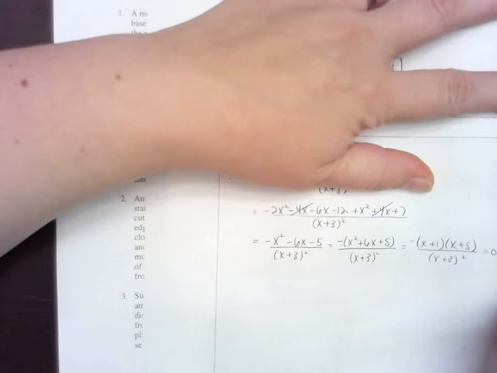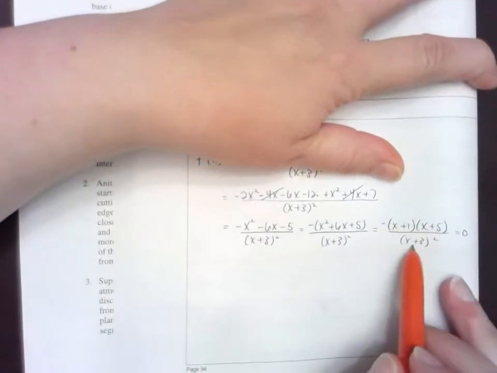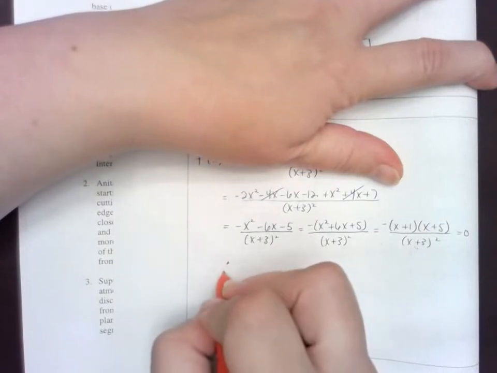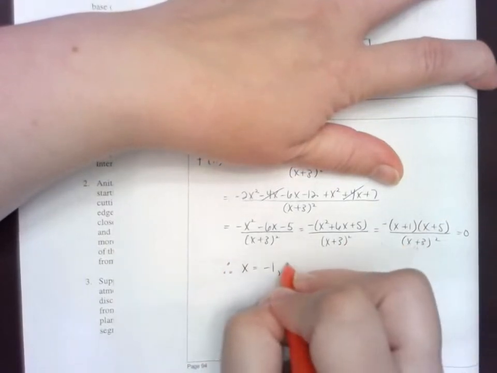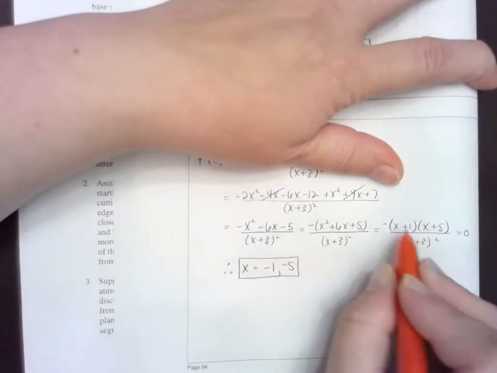All right, so if I set this equal to 0, remember only the numerator will matter because the denominator will go away once I cross multiply. Therefore, my critical numbers are negative 1 and negative 5. These are the two numbers that make my numerator equal to 0.